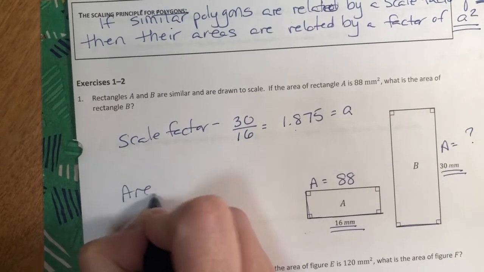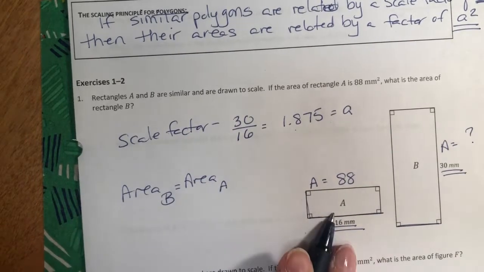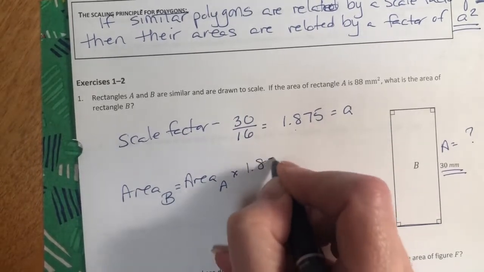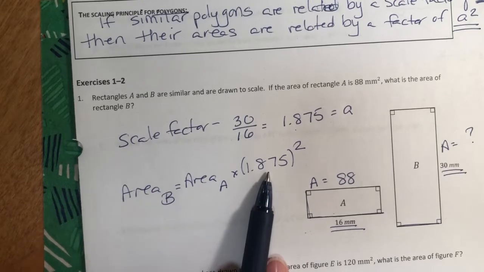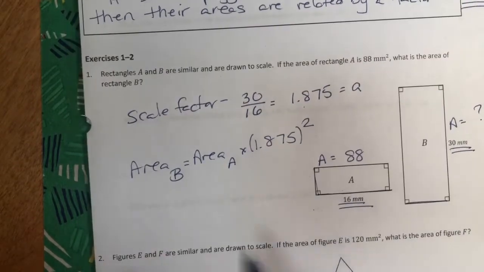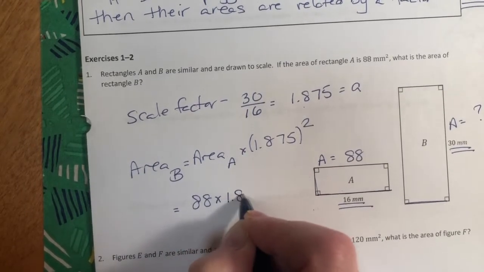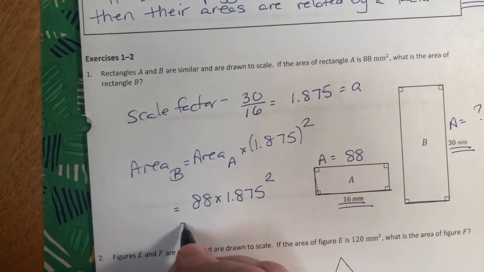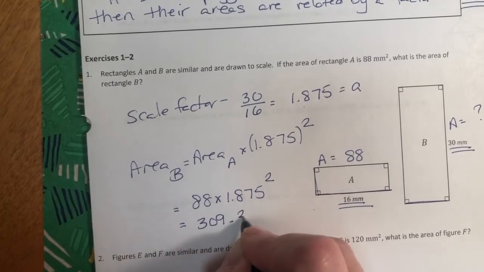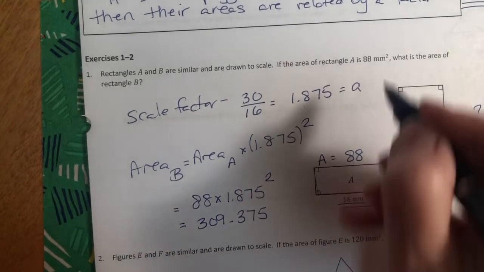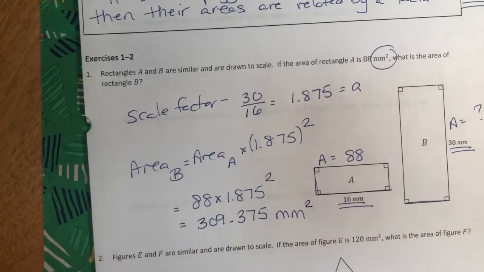So then the area of B is going to be the area of A times 1.875 squared. We have to multiply times 1.875 times another 1.875, okay? In other words, the area is 88 times 1.875 squared. Again, grab a calculator, and the answer is 309.375. And we were using units of millimeters, and it's area, so it's square units, all right?